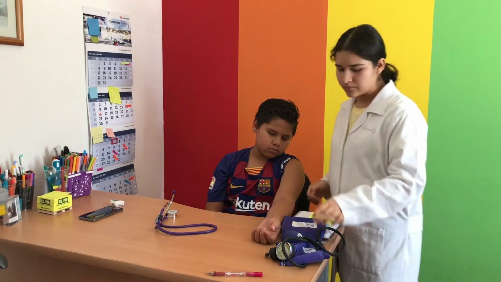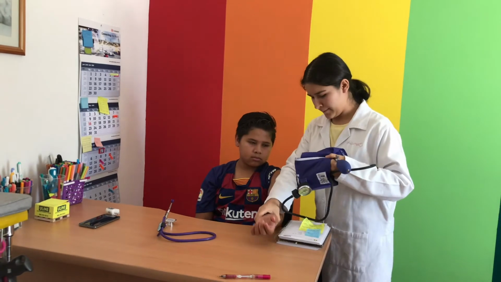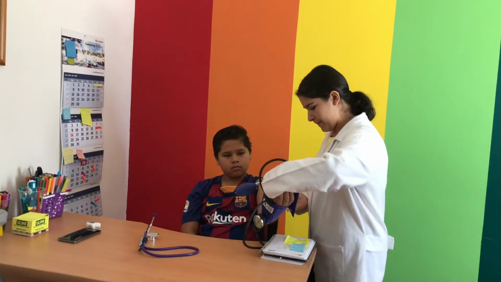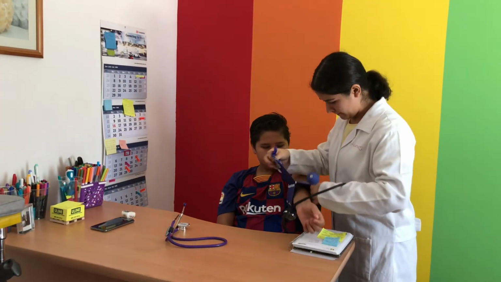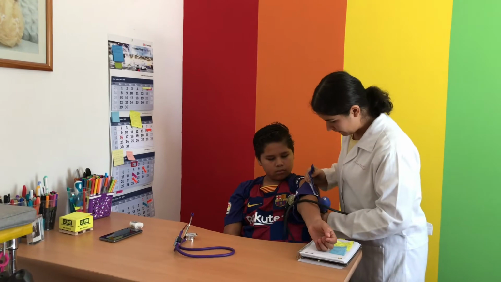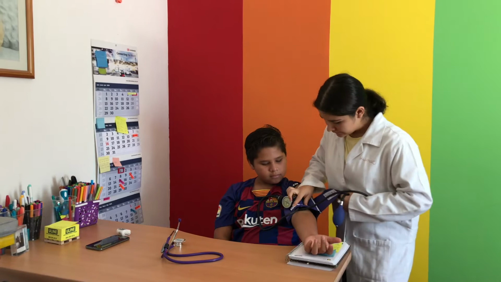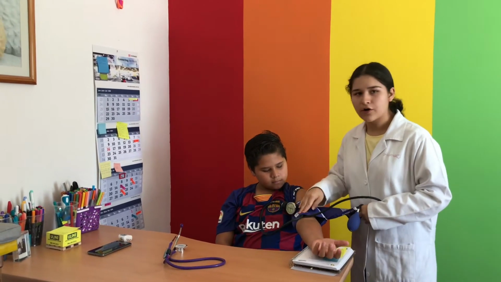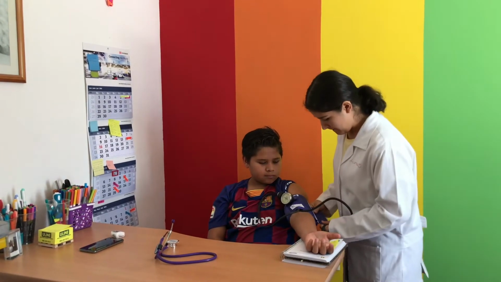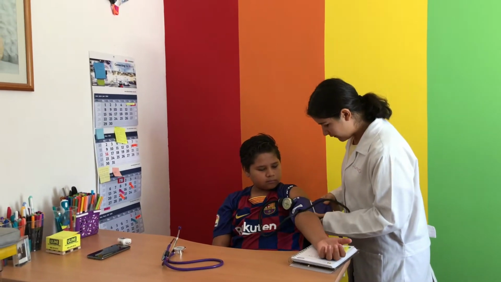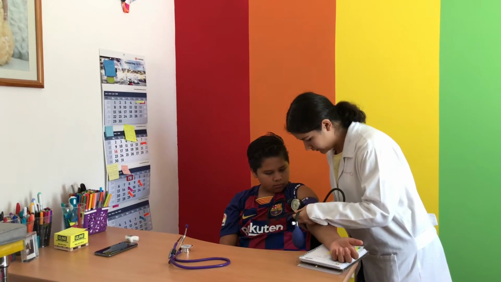Okay. The barometer has a sign that says artery, so we're going to put that where the artery is. Have to be careful not to put it really tight, but also not to let it loose.